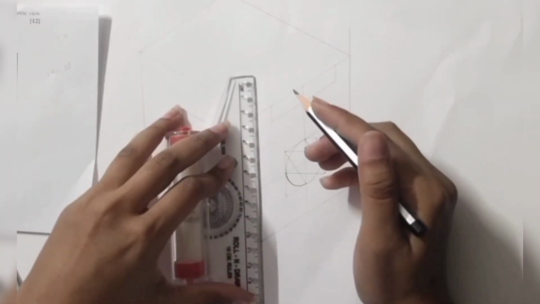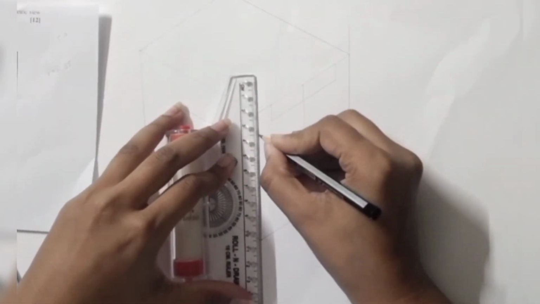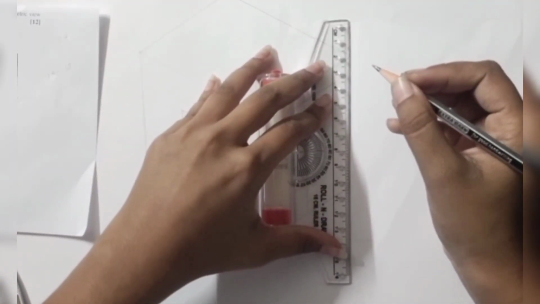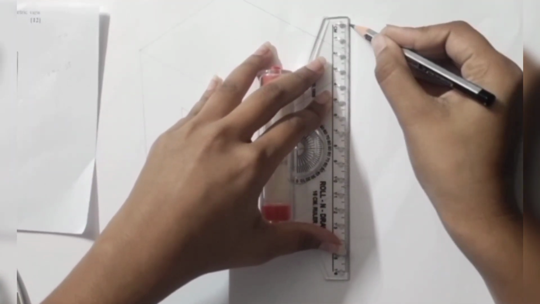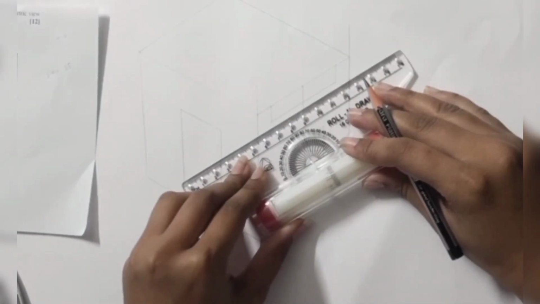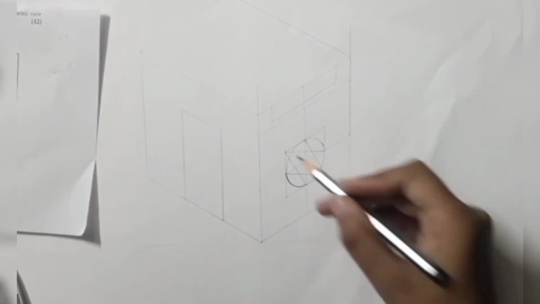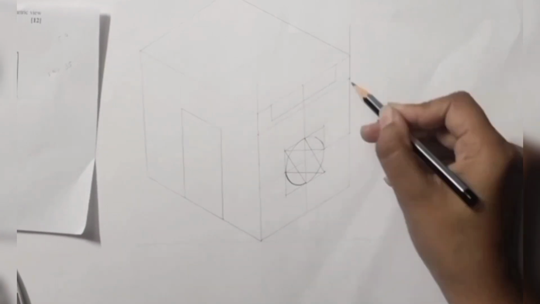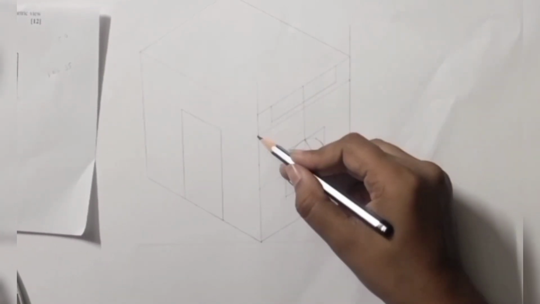Take half of 70. As you know, half of 70 is 35. So 35 over here. Join this with this. Now our required square rhombus is ready.